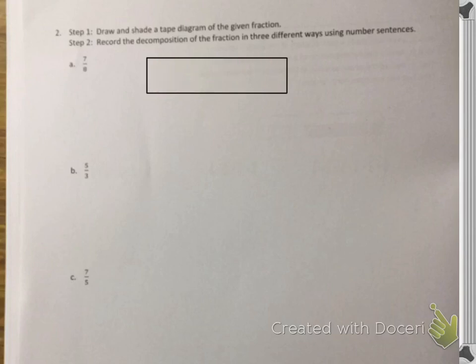I just can't do it. So 1, 2, 3, 4, 5, 6, 7, and 8. Perfect. And we've got to shade in 7. So 1, 2, 3, 4, 5, 6, and 7.